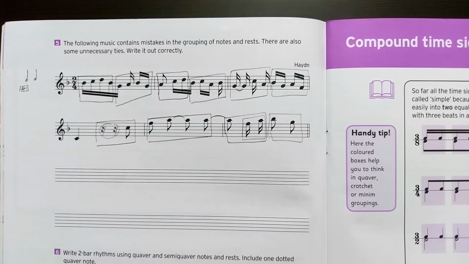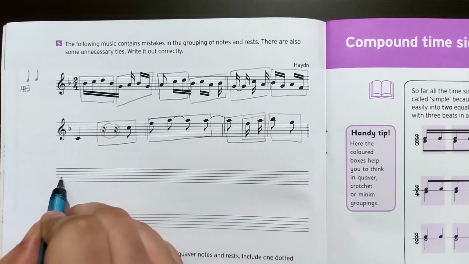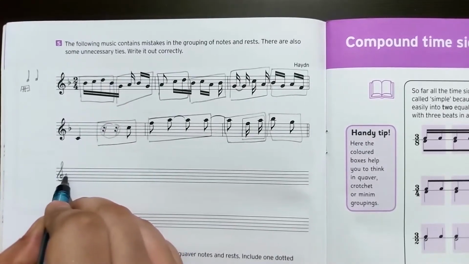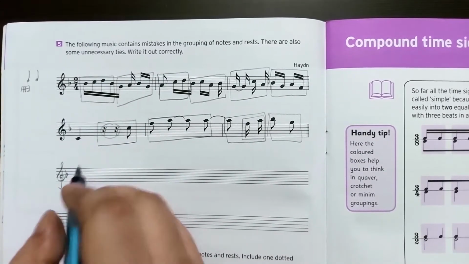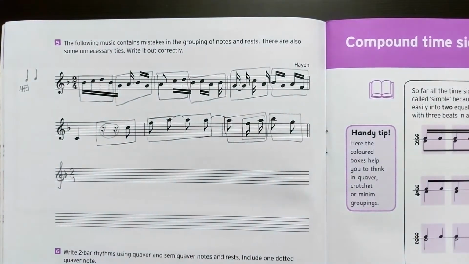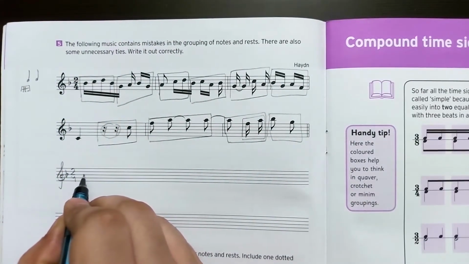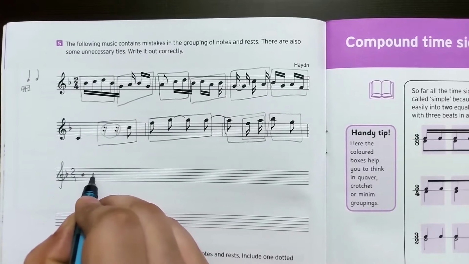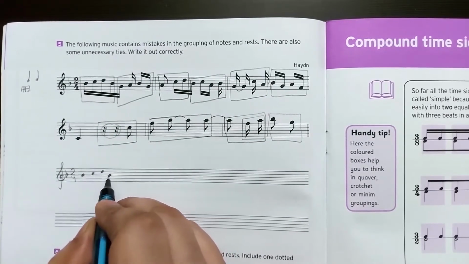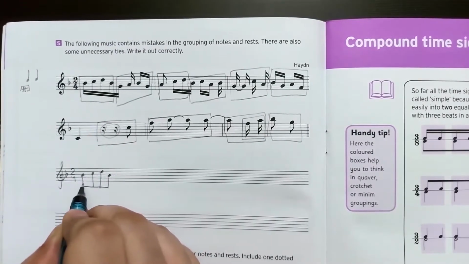Okay, so let's write them correctly now. We start first. We're going to make our treble clef, then the key signature, that is B flat, then the time signature. Now let's start from the first one. We have seen that they can write, let's put the notes first, then here, here, and the fourth one. So I think we can put these four together.